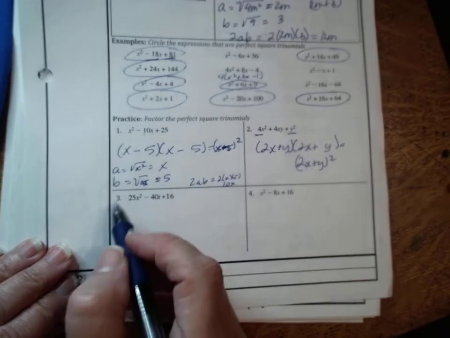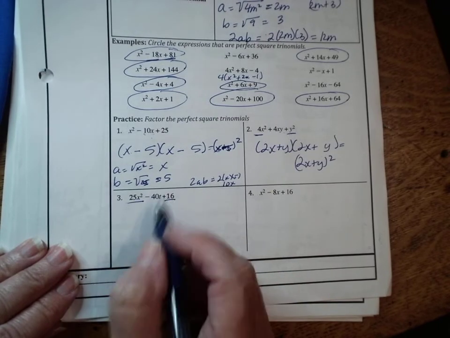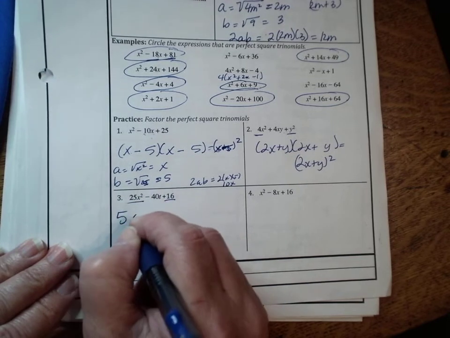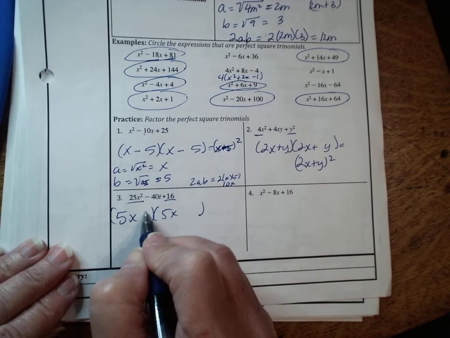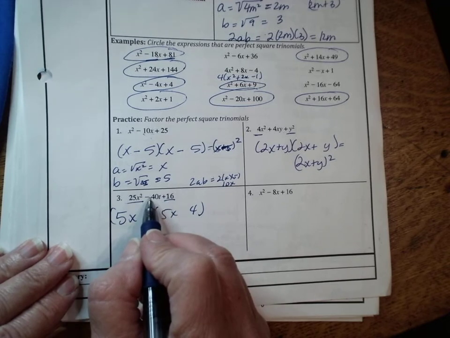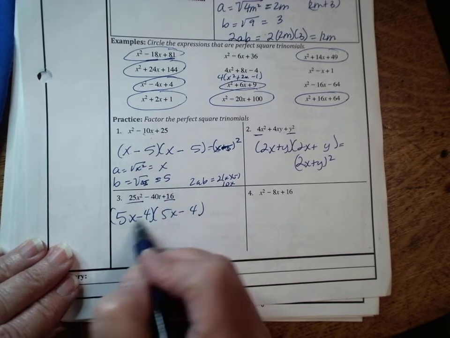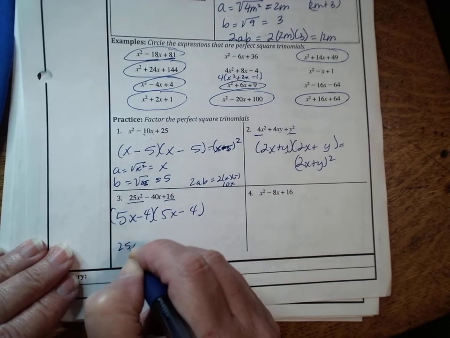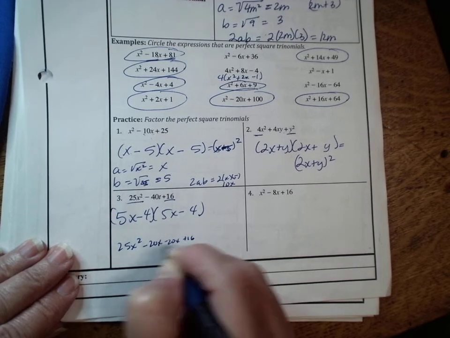All right, let's look at this one. 25x squared, that's a perfect square. 16 is a perfect square. So then I look to see, can I factor out anything? No. So I'm going to have 5x times 5x. I look at 4. Now that has to be positive, but that has to be negative, so that means both of these are going to be negative. With numbers like this, I might go ahead and distribute out to make sure it does come out to this. Well, that's going to be 25x squared. I like the FOIL method. Minus 20x plus 16. That does give me 40.